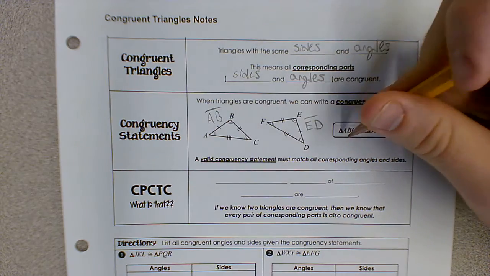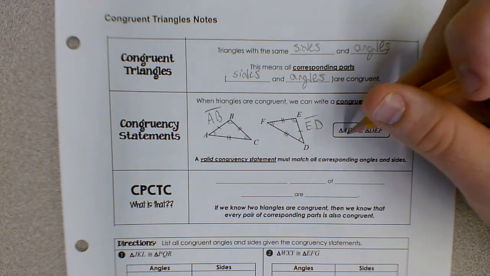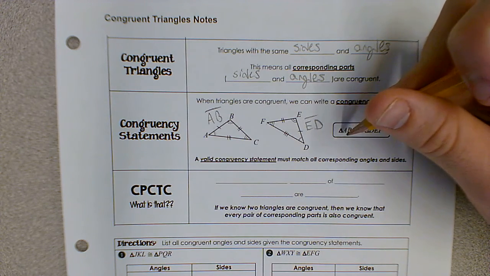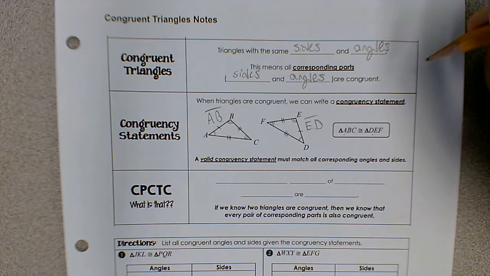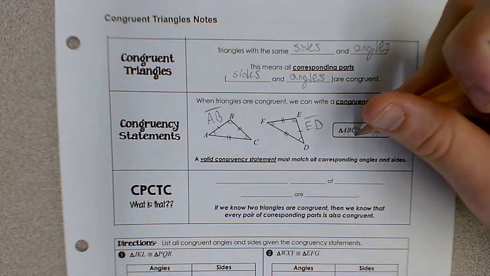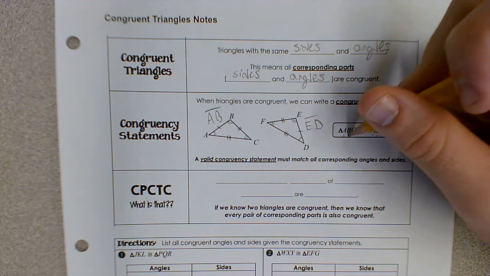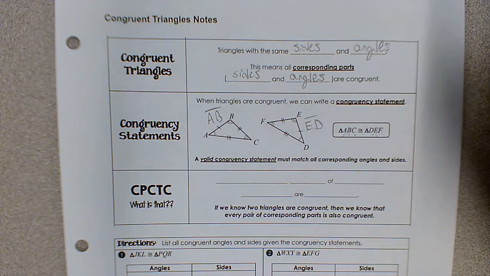If we look at the name of these triangles, the angles are actually lined up in order with their corresponding angles. So A and D are in the first position, B and E are in the second position, and C and F are in the third position. A and D are corresponding, B and E are corresponding, C and F are corresponding.